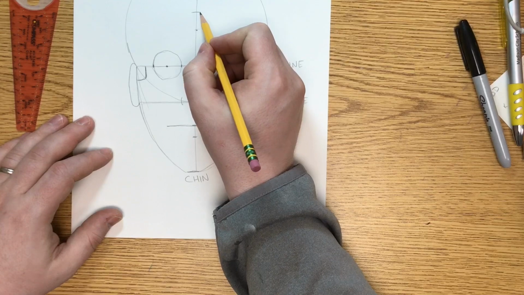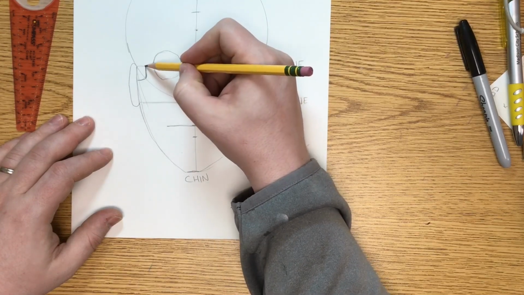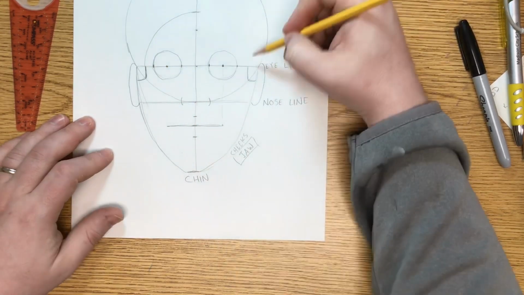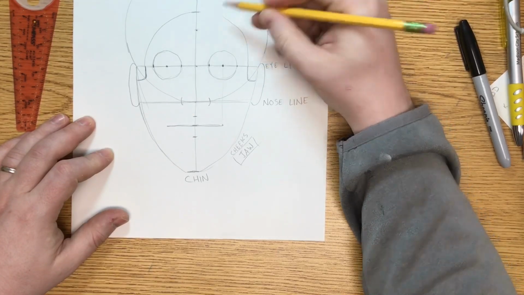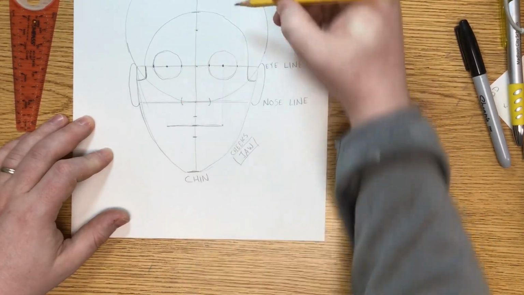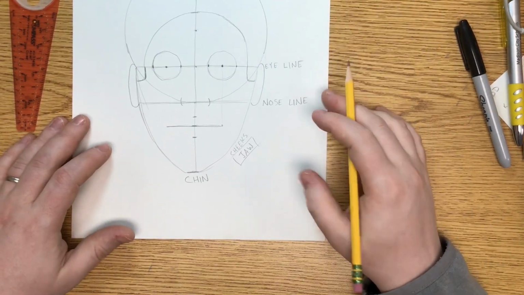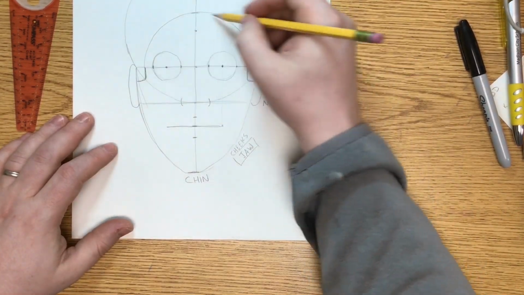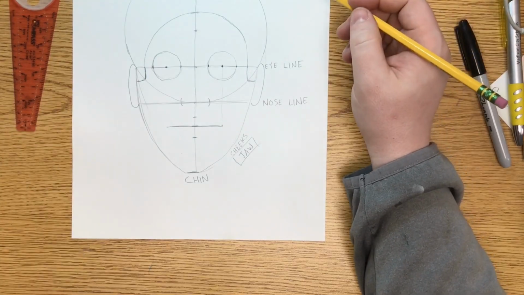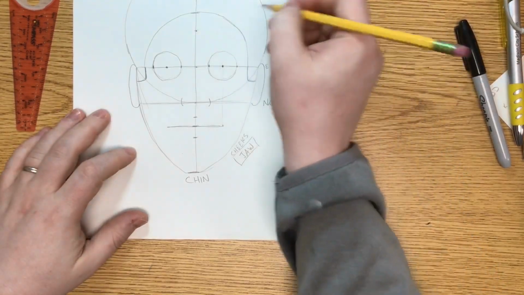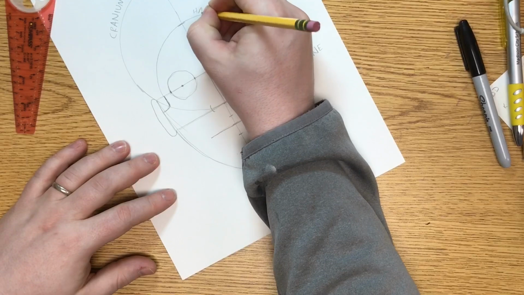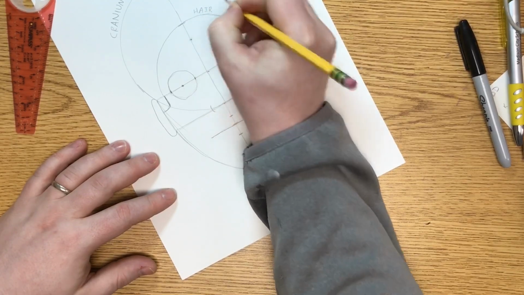And we're going to go ahead and draw this in as a semicircle. Now, a lot of people have different shapes to their hairline. We'll talk about that when we talk about hair and how to draw hair, but this is a basic construction of where a hairline should be, and we can go ahead and label that as the hairline.